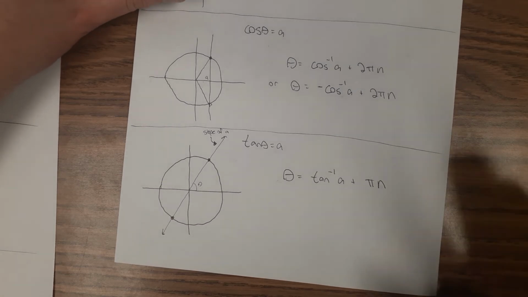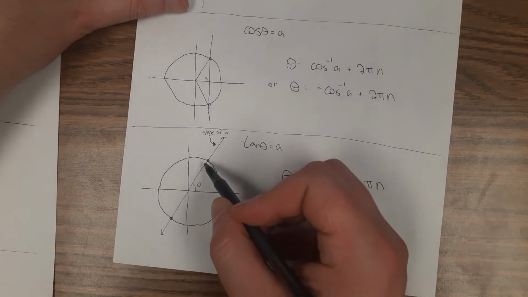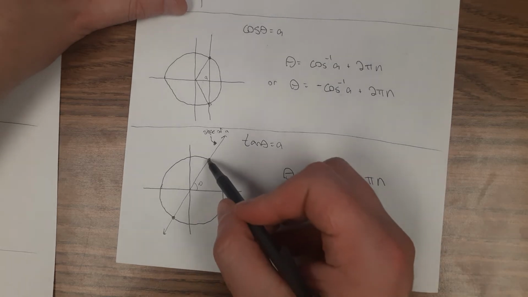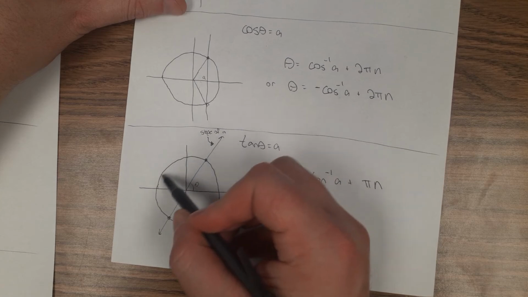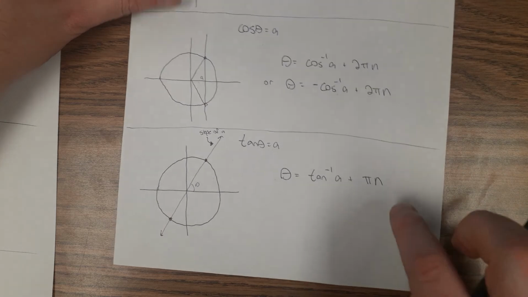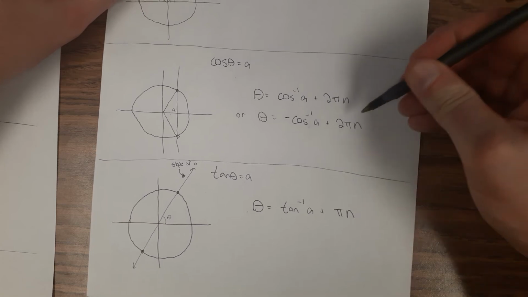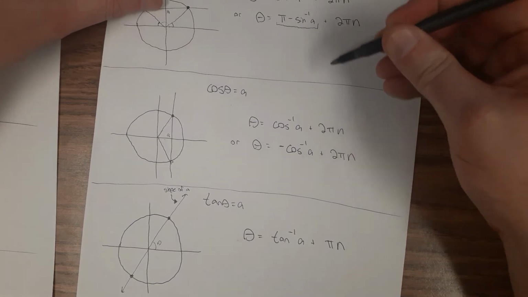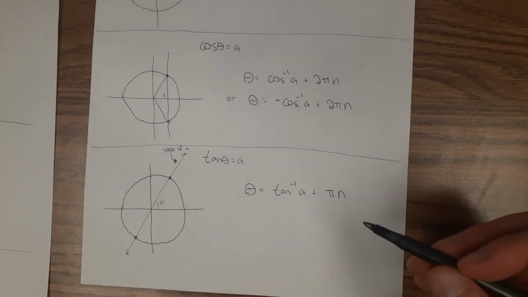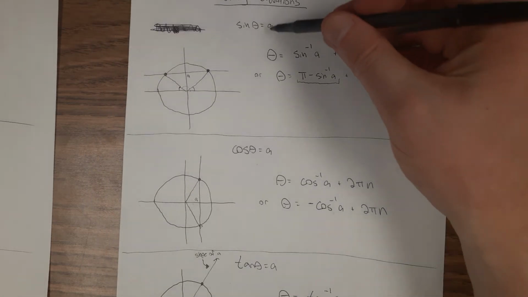And again, due to the symmetry, the one on the other side is just 180 degrees off. Basically you can go around and around. You can go 180 and get this answer. You can go another 180 and get back to this answer. So for this one, we're adding any multiple of pi, which is a bit different because we've seen a lot of 2 pi n's, and this one just has a pi n. And that's it. That's how to find all solutions of equations that are like this.